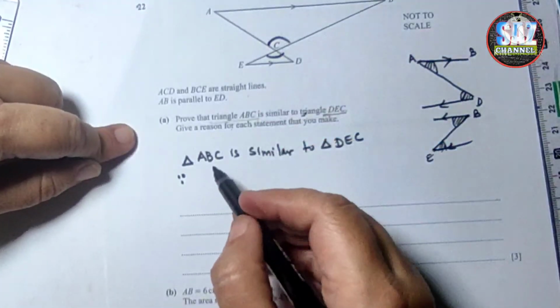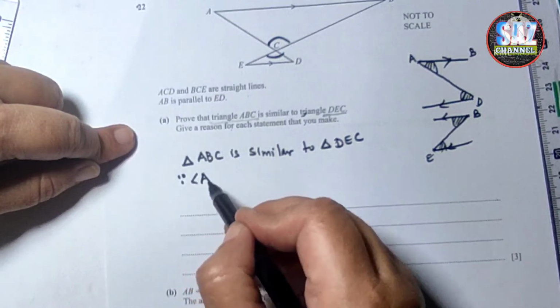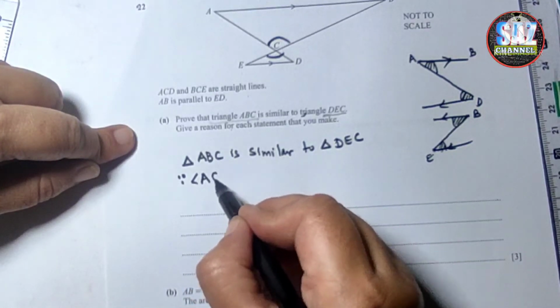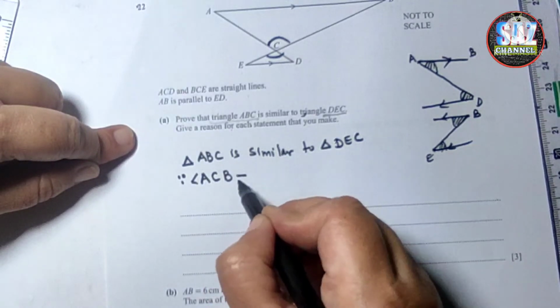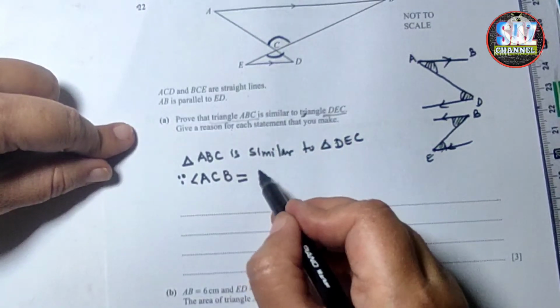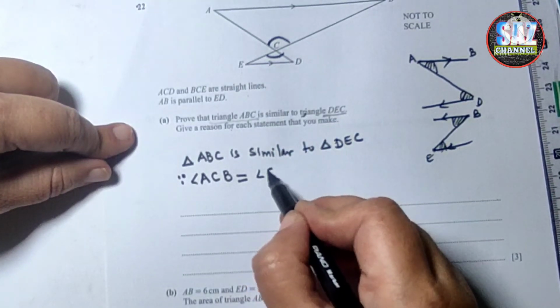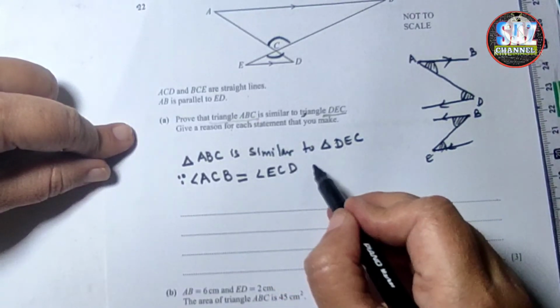Okay, I'm talking about these 2 angles. Angle ACB, either I can put a mark of angle here, or I can put a mark at angle C. ACB equals which angle? We can write it ECD, and we have to give the reason as well. ECD, and they are vertically opposite angles.